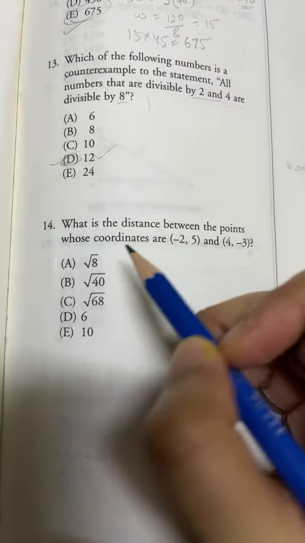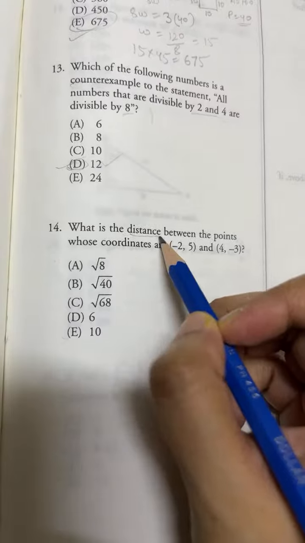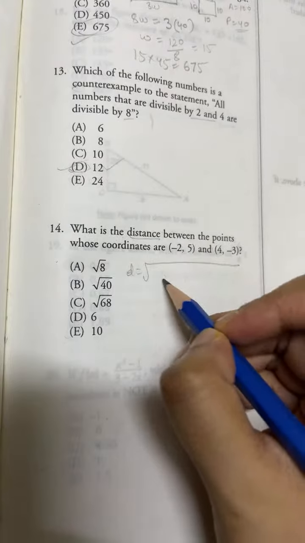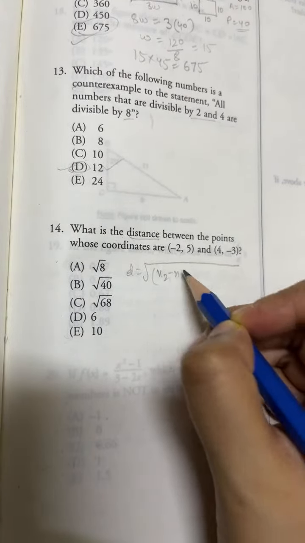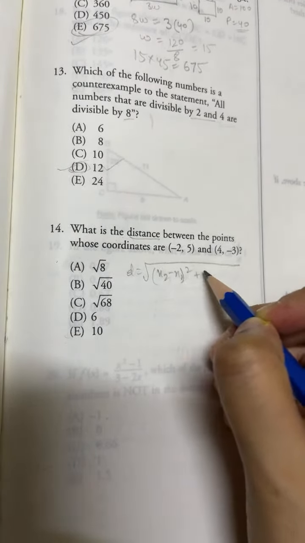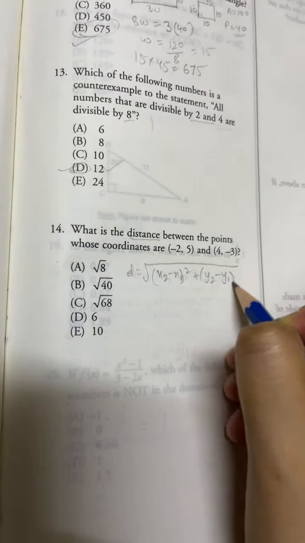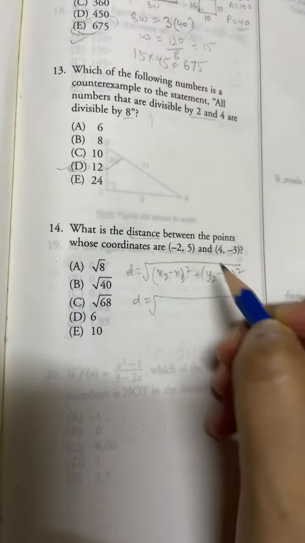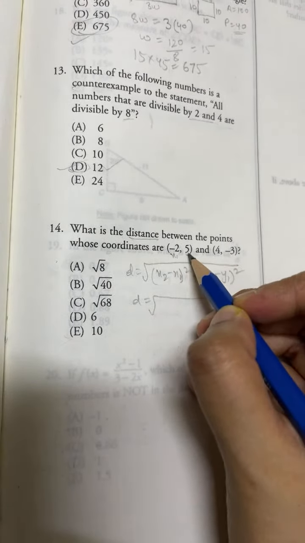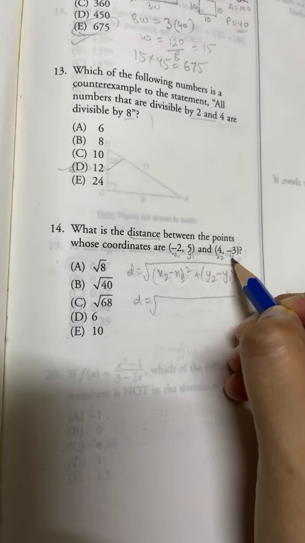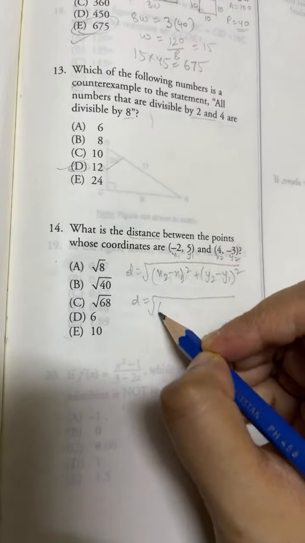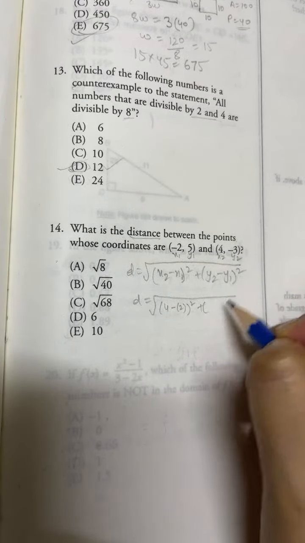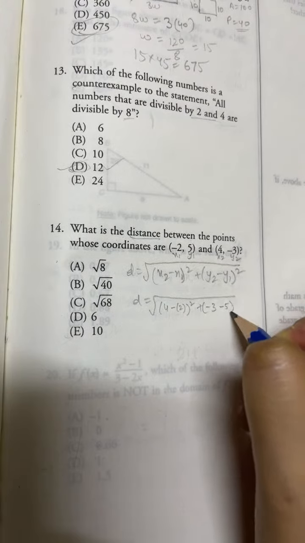For question number 14, it's really easy to find the distance. You have a formula for distance, that is the square root of (x2 minus x1) the whole squared plus (y2 minus y1) the whole squared. So you can easily write down the distance formula. Let this be x1, y1, x2, y2. So your x2 is 4 minus of -2 the whole squared plus y2 is -3 minus 5 the whole squared.